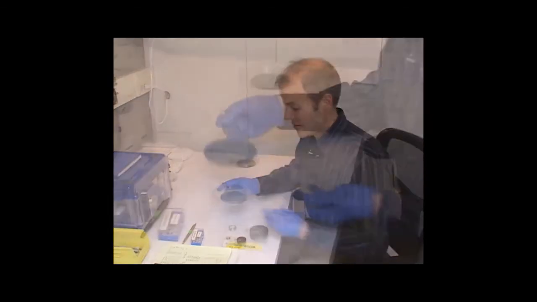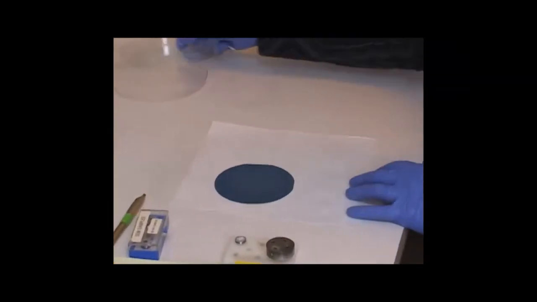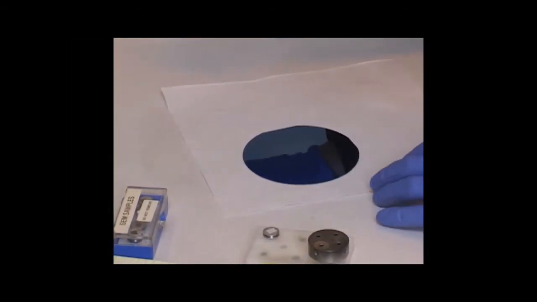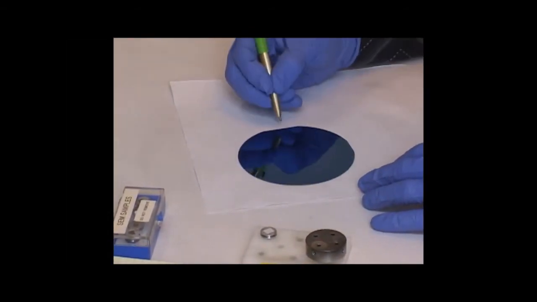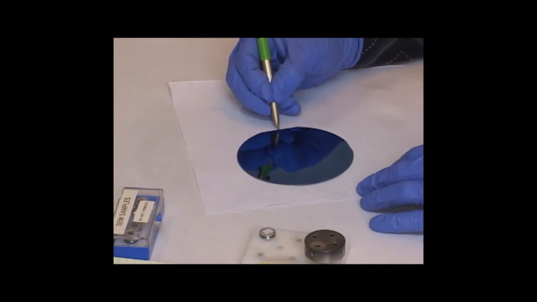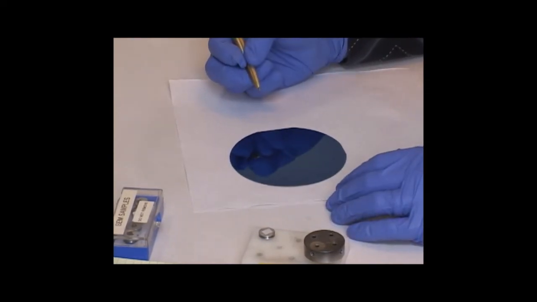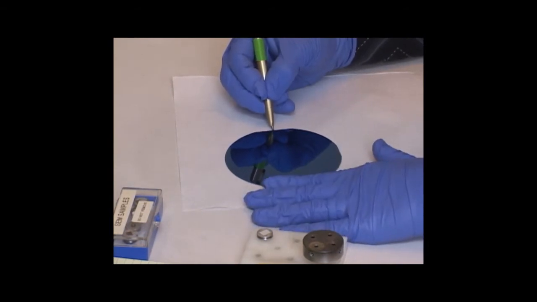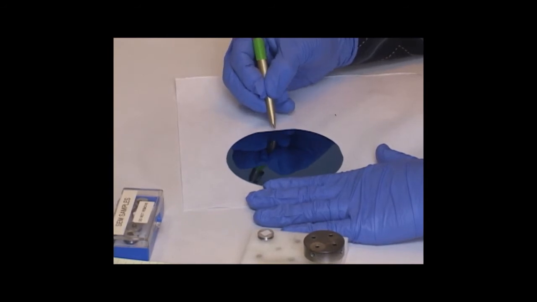This wafer is single crystal silicon, and it'll break. It's so pure it'll break along a perfect cleavage line in the crystal plane. If I can just get a fracture started, it'll propagate all the way through.